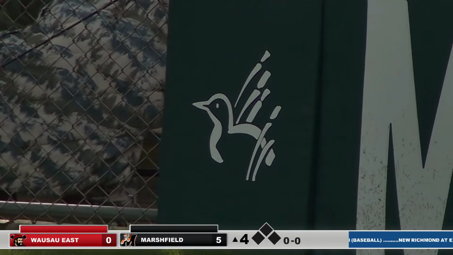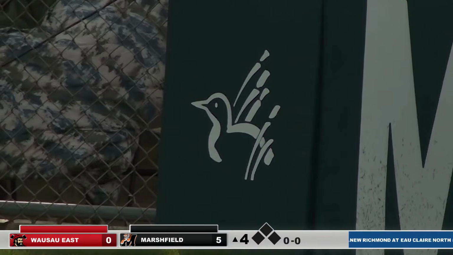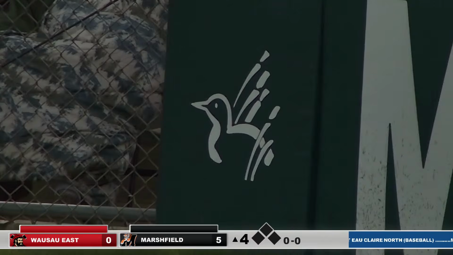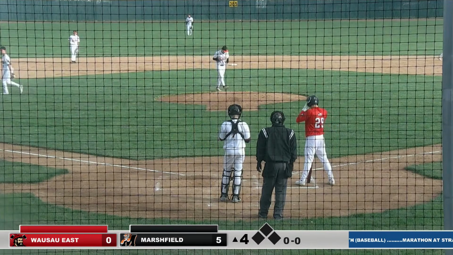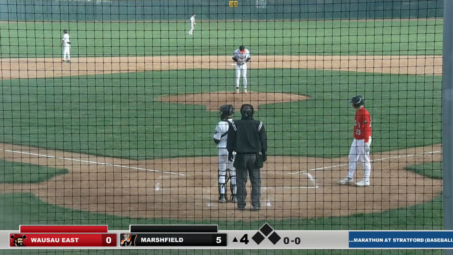Here we go back. Marshfield leads by 5 as Wausau East bats here in the 4th inning. Leading off the 4th inning for Wausau East, number 29, Ethan Lopnow. Here's the East first baseman, Ethan Lopnow. Bounced to first base his first time up, so he is 0 for 1.